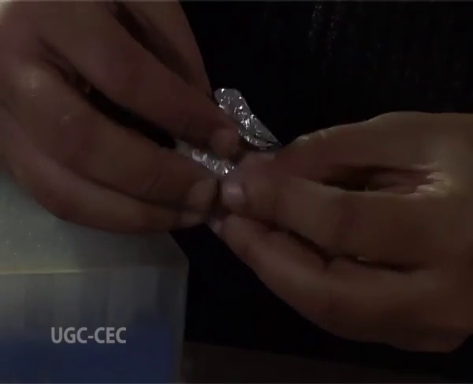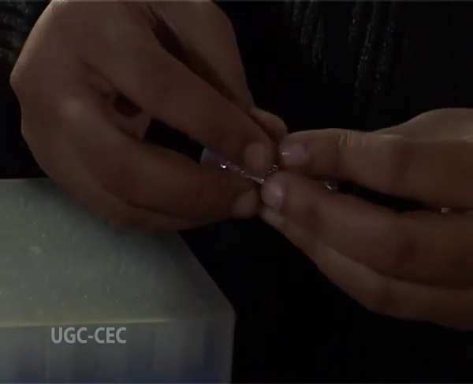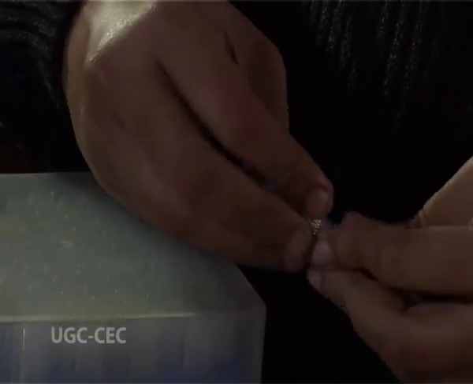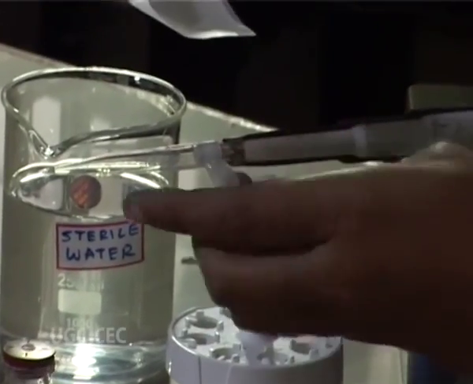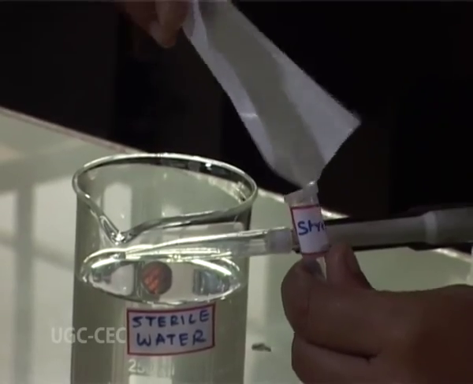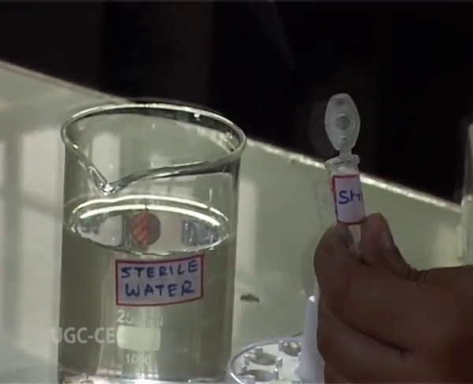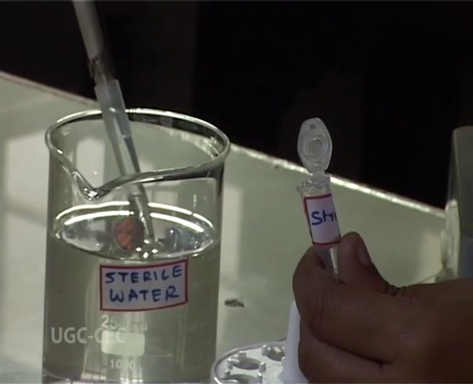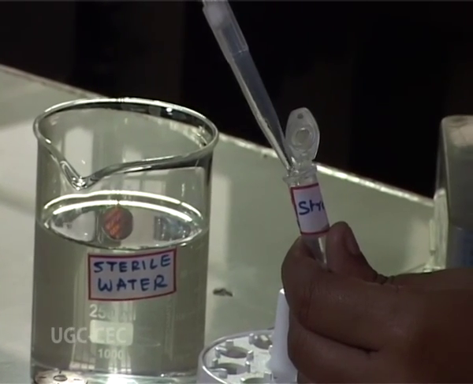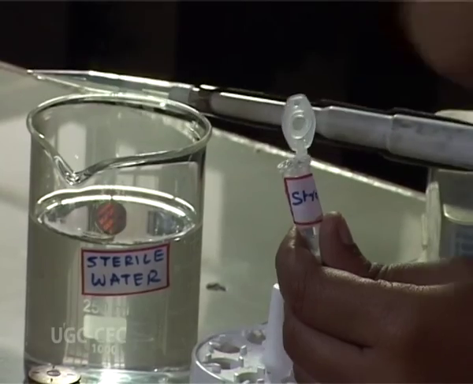Note that the vials should be covered with aluminum foil as tetracycline is light sensitive. Next, streptomycin. We will dissolve 150 mg of streptomycin in 1.5 ml of sterile water and vortex to dissolve. The stock concentration is 100 mg per ml and the working concentration is 100 microgram per ml.